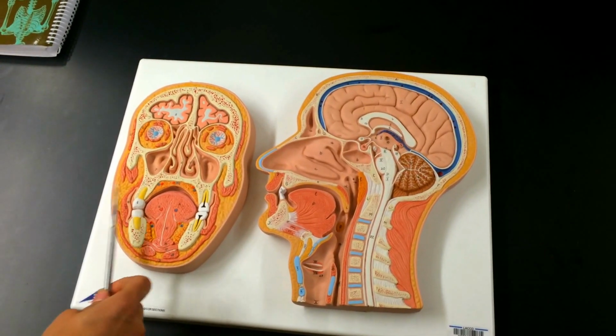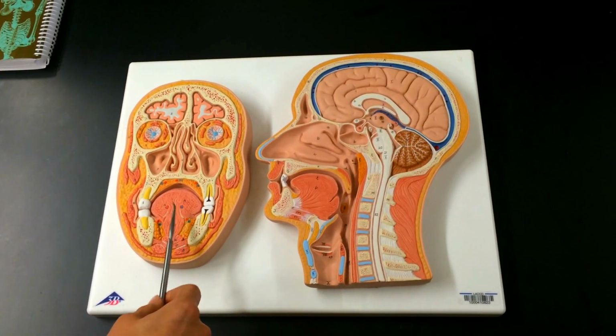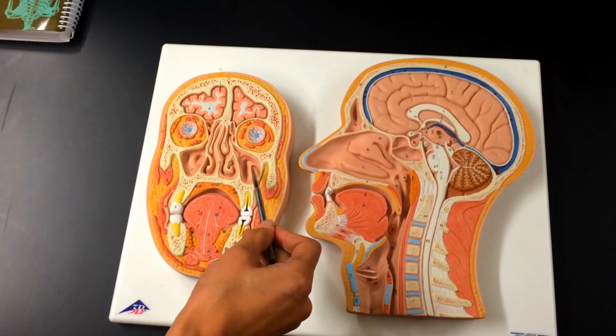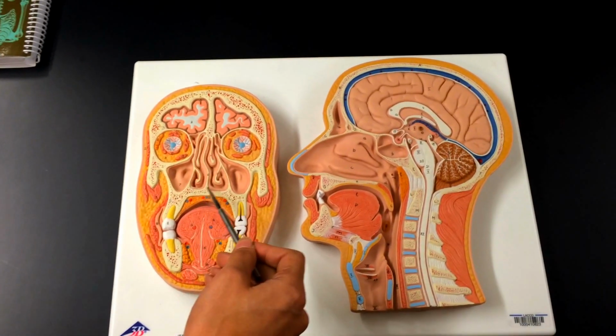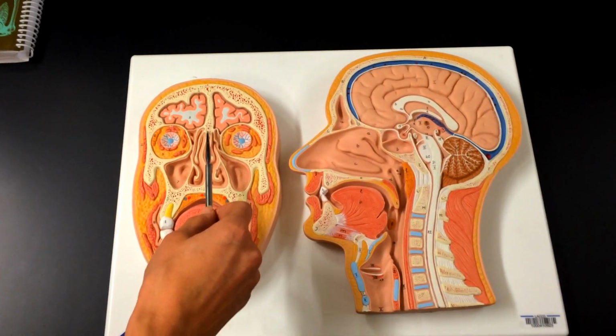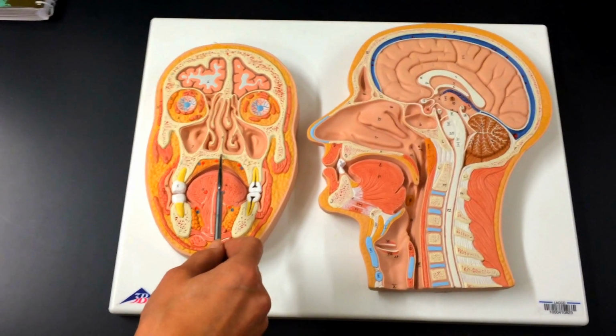So this is the coronal section of the upper respiratory tract, or the face, and then we have the maxillary sinuses on either side of the nasal cavity. And the nasal cavity is divided by the septum. So this is our bone. The bone comes down the middle. This is the nasal septum.